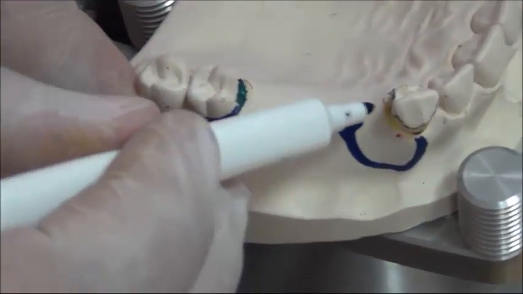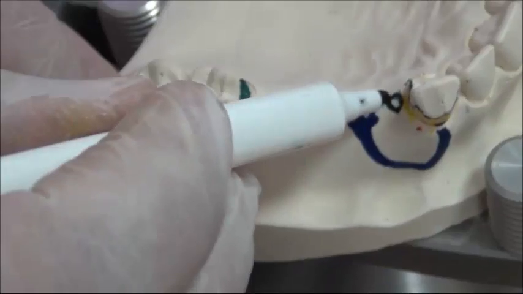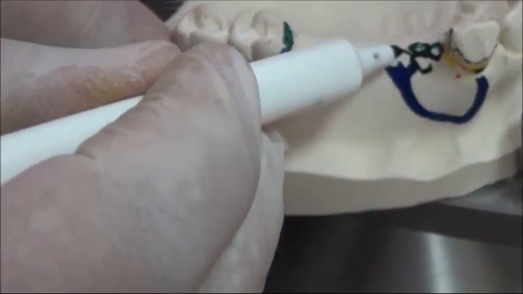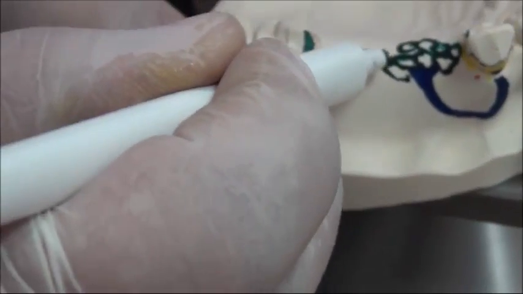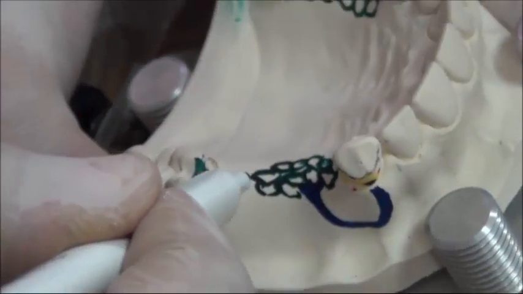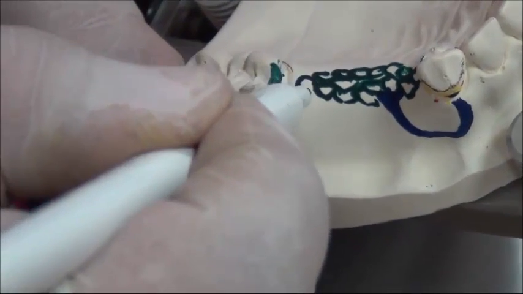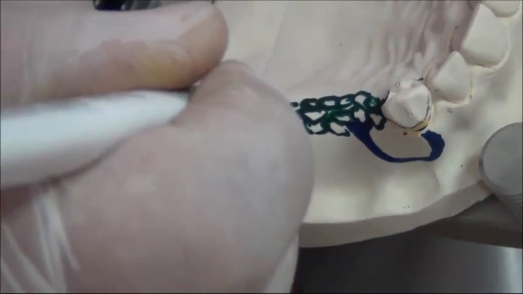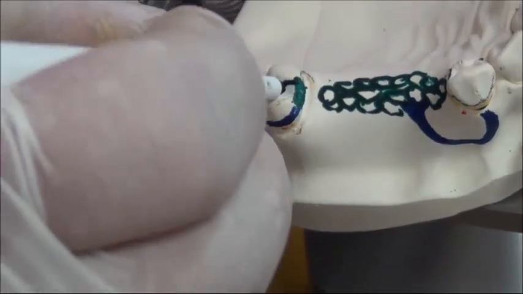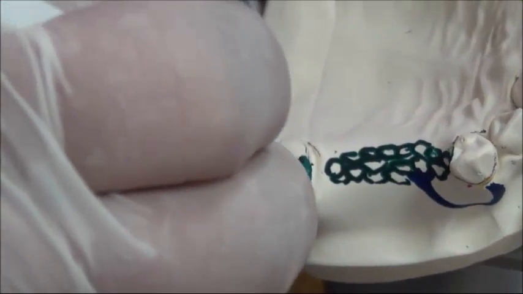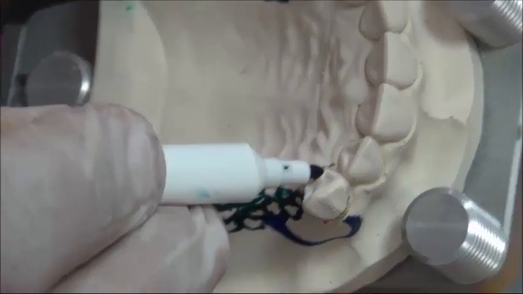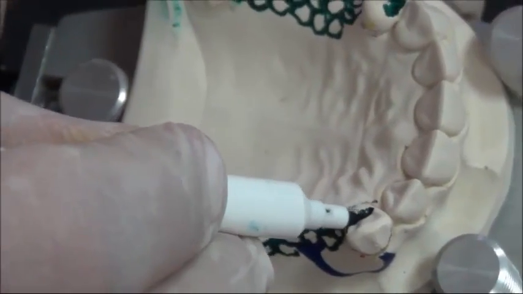We're also going to add a mesh. You don't need a stopper because we have good support for the RPD here coming from the rests. So we're going to draw the rests, and we'll have a rest here.